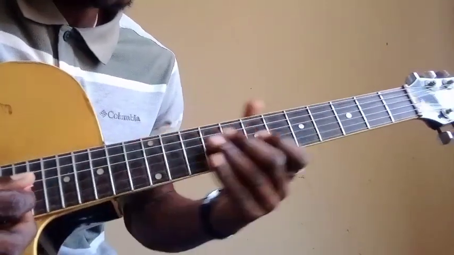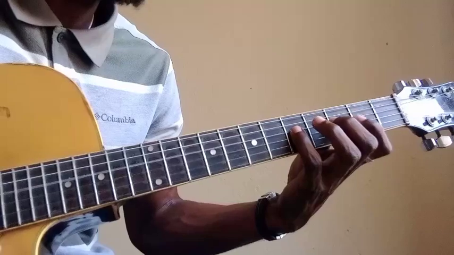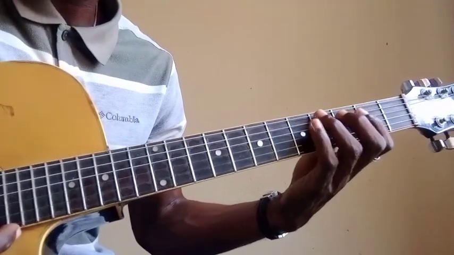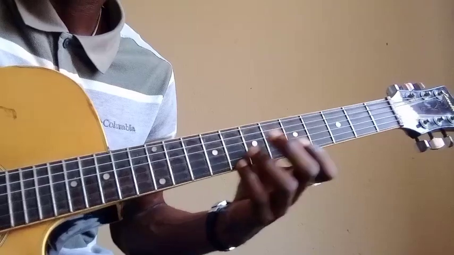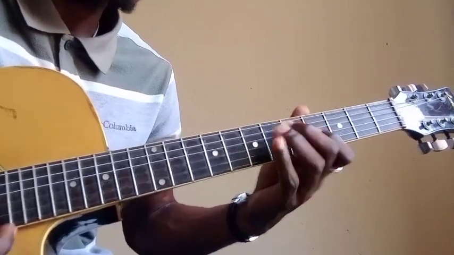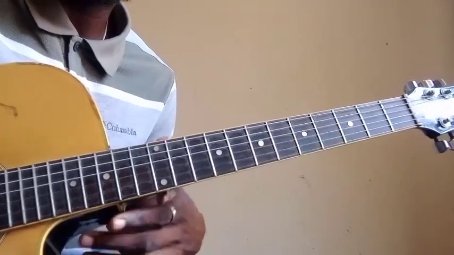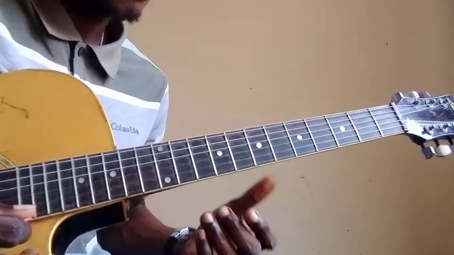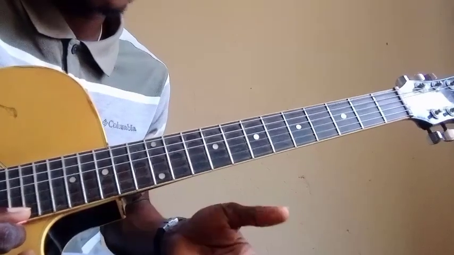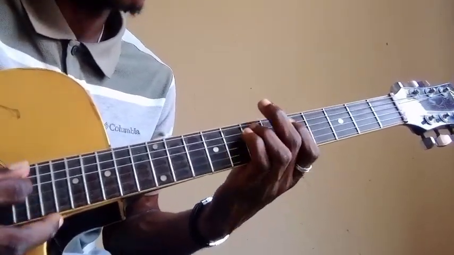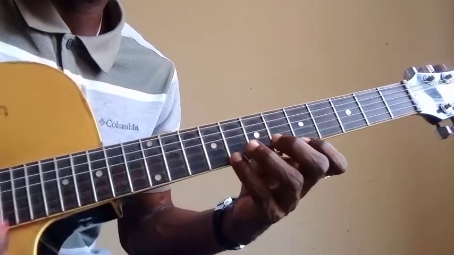So I'm going to do the lesson in the key of C. This is the key of C on the 5th string. Do, re, mi, fa, sol, la, ti, do. That is the key of C. So now, what are the notes that form the pentatonic? Many of you know the pentatonic shape.